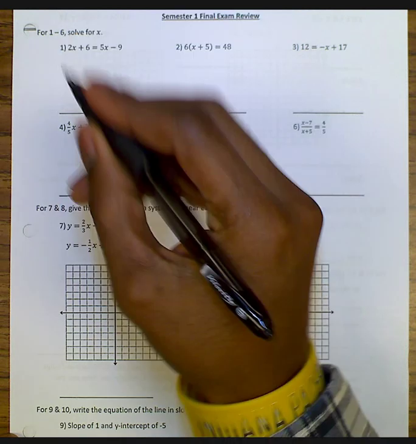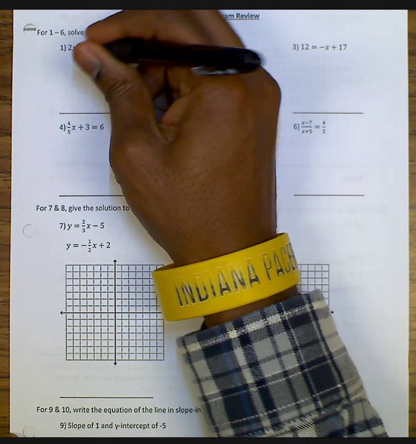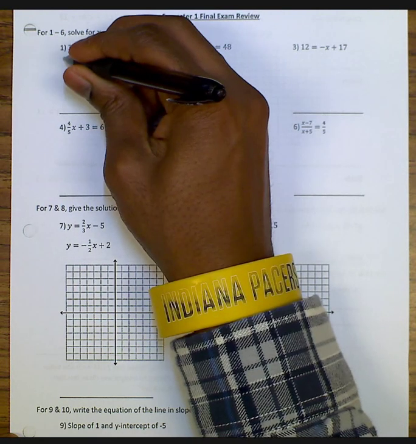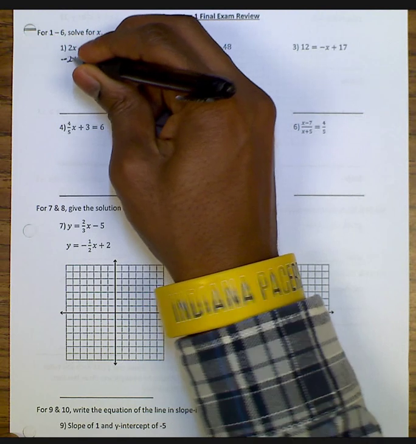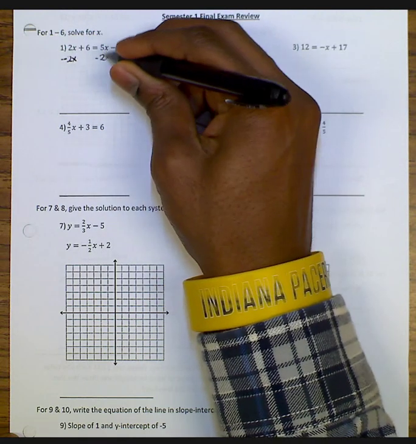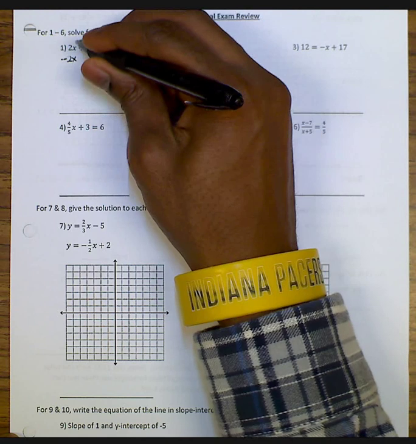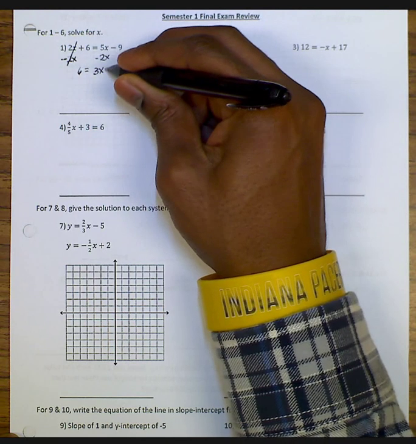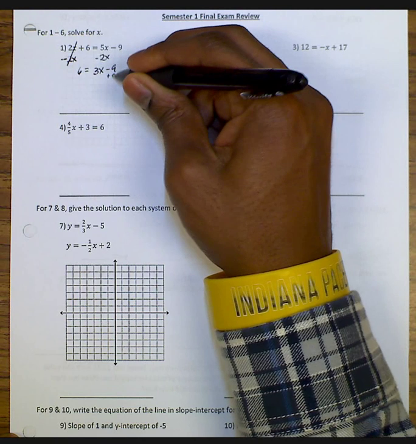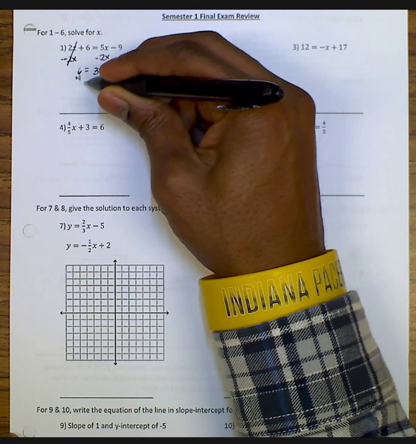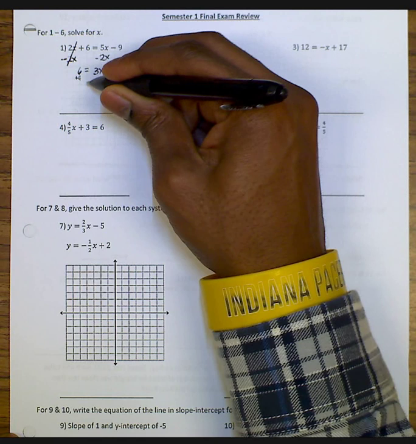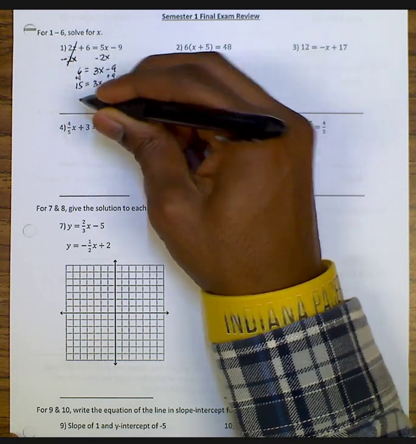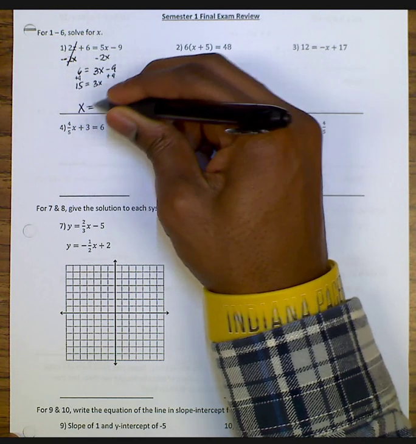First we have 2x plus 6 equals 5x minus 9. We are going to get the x's to the same side, and I'm going to do my best to keep it positive. So I'm subtracting 2x from both sides. Left with 6 equals 3x minus 9. Add 9 to both sides. I'll get 3x equals 15. And then divide by 3, x will be 5.